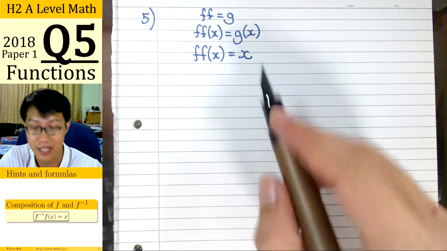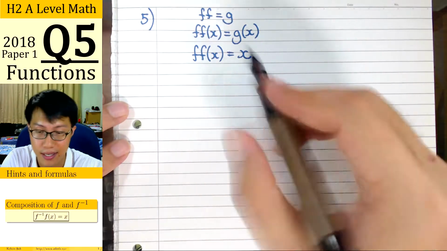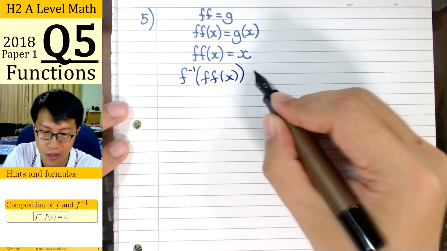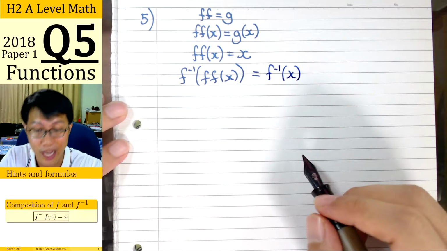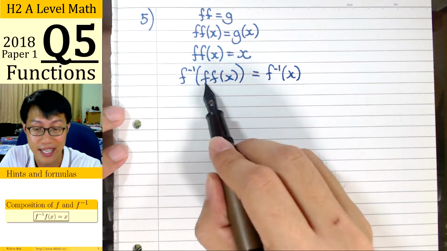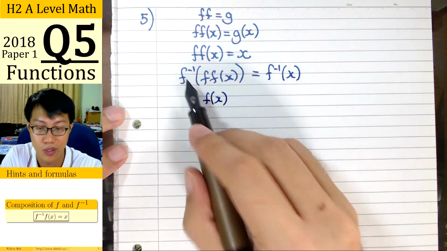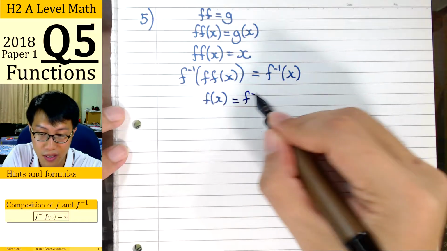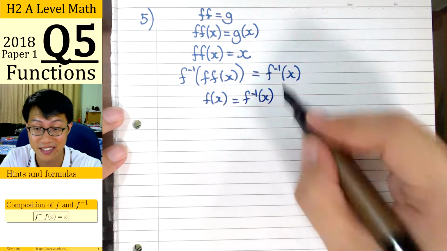Let's apply f inverse, the function, on both sides of this equation. So we have ff(x) equals x. So if we apply f inverse on this side, we apply f inverse on the right side as well. This is what we will have. And then we have a very special identity. f inverse and f are opposites of each other. So f inverse and f will cancel each other out, leaving us with just f(x) on the left. So f inverse cancels with f, leaving us with f(x). On the other side, we have f inverse of x. And it turns out we actually have found the answer for f inverse of x by applying this trick.